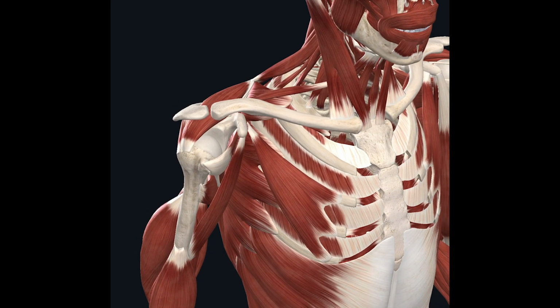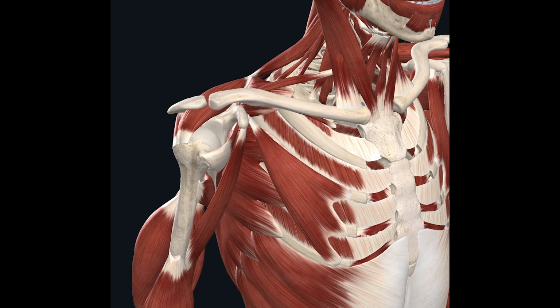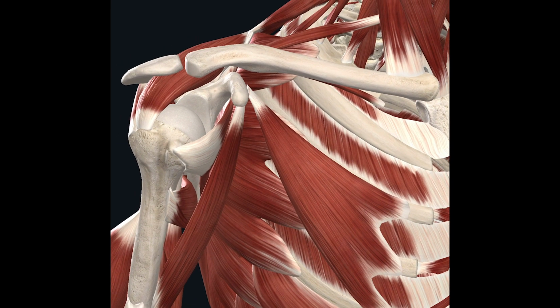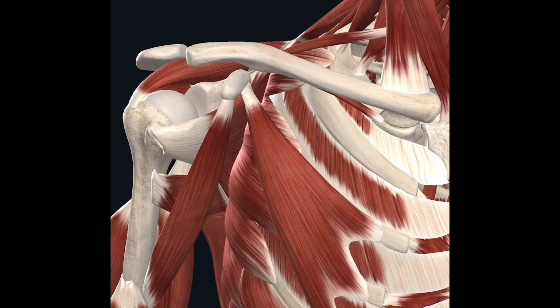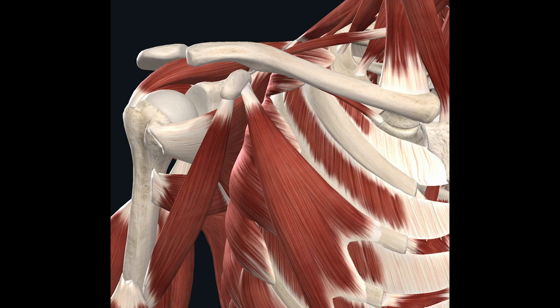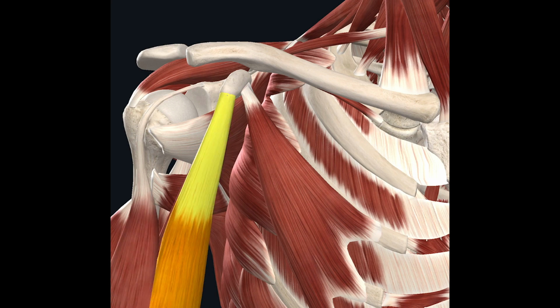And so question number 3 is, what 3 muscles have an attachment at the coracoid process? So one of the heads of the biceps brachii has an attachment there. You can see this head right here.